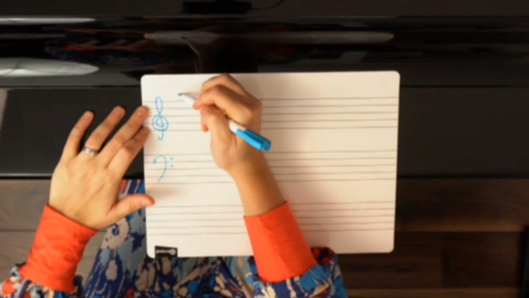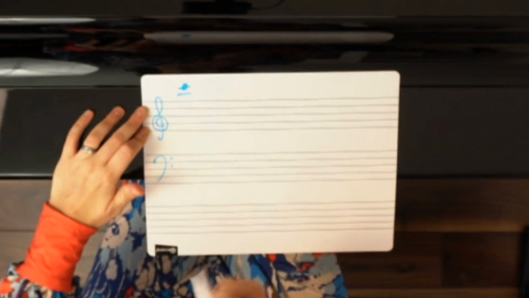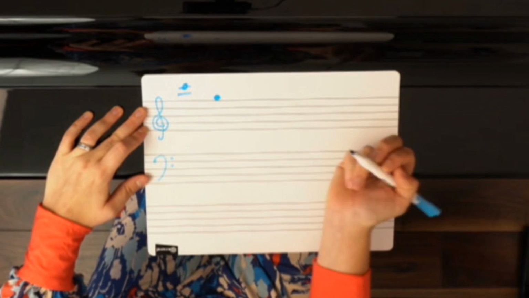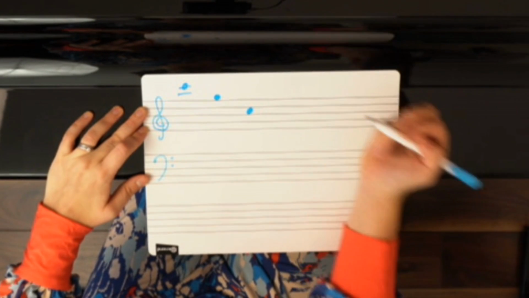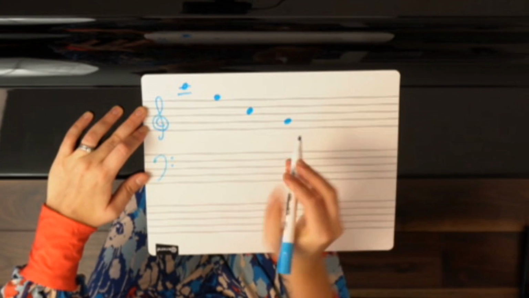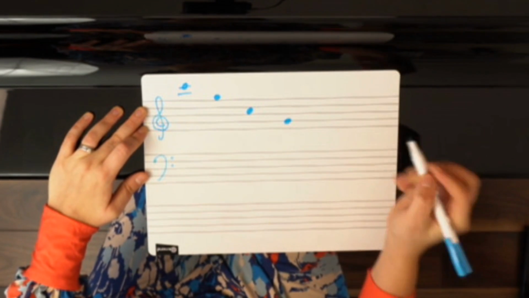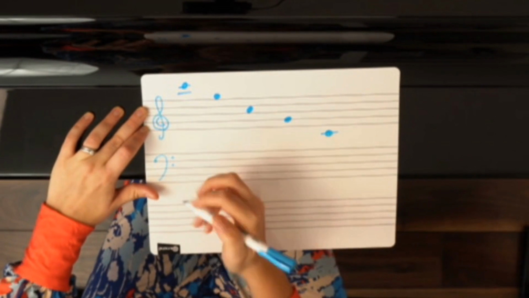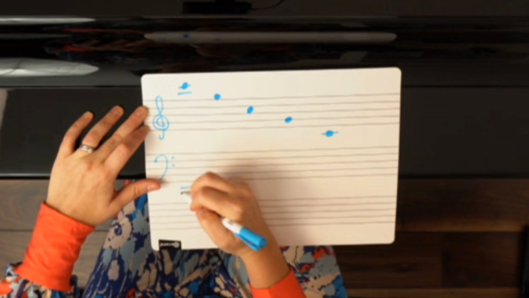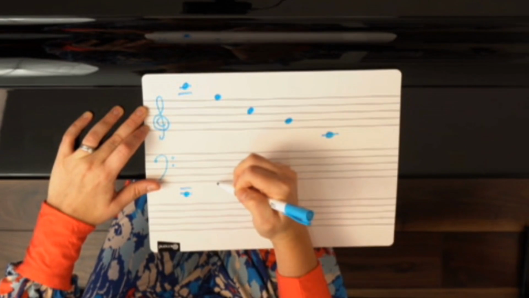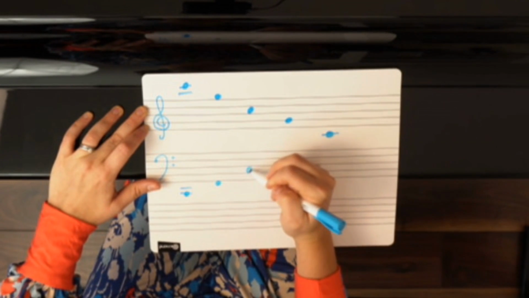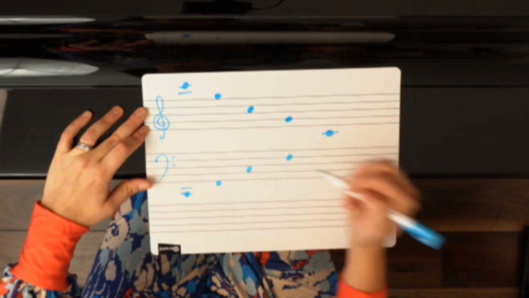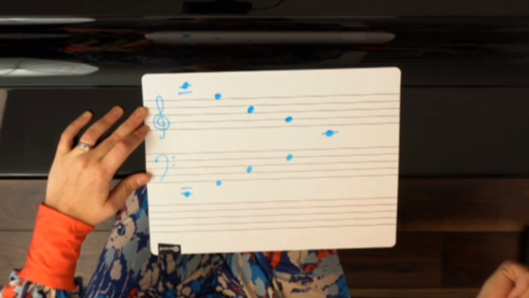So first of all, up the top here, we're going to have high C. And then the next one is going to be high G, treble C, treble G, which lives in the curly part of the treble clef, easy to remember that way, and then middle C down here. And then in the bass clef, we'll start at the bottom with low C, low F, bass C, bass F, which lives in between the two dots in the bass clef, and then middle C is the same.